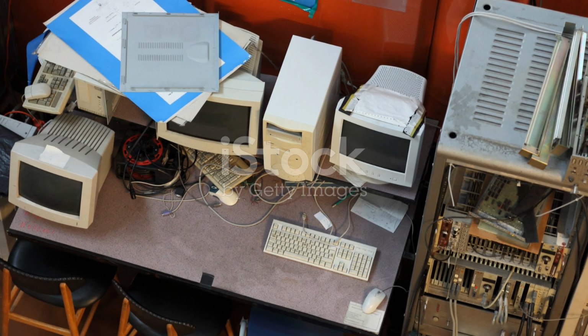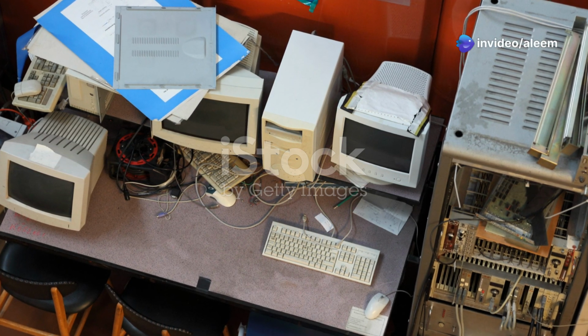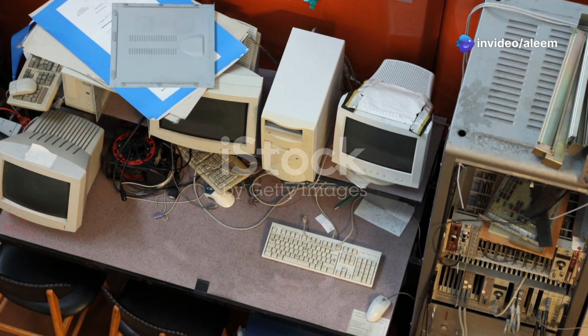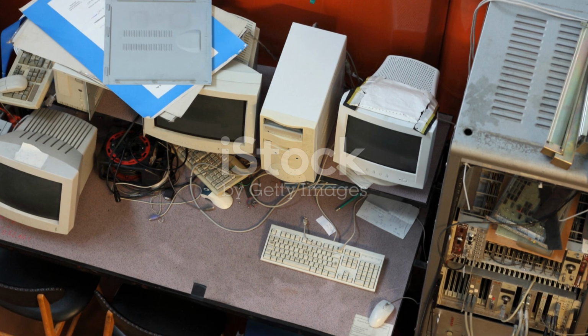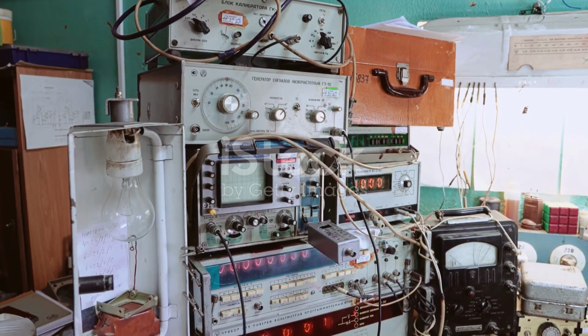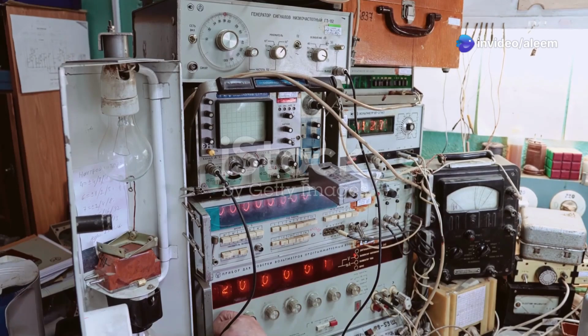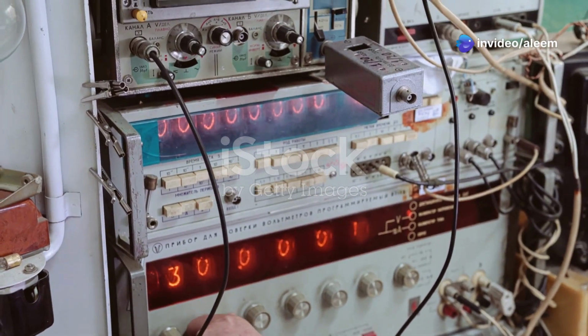Computers can be classified into three main types: analog, digital, and hybrid. Each type has its own unique characteristics and applications, making them suitable for different tasks and industries. Analog computers represent data using continuous physical quantities. These computers are designed to handle data that changes smoothly and continuously, rather than in discrete steps.